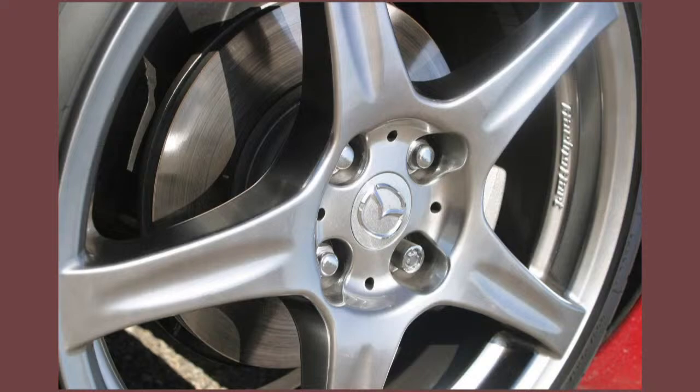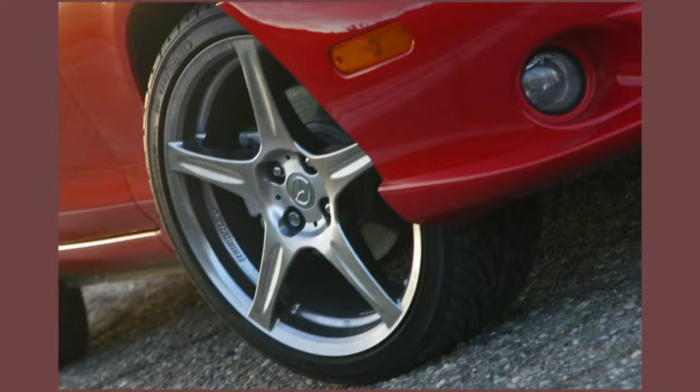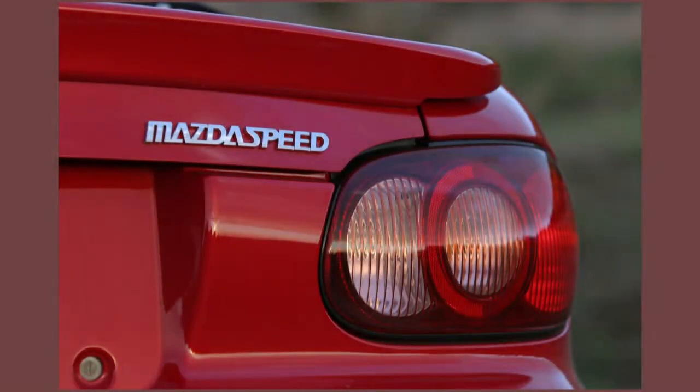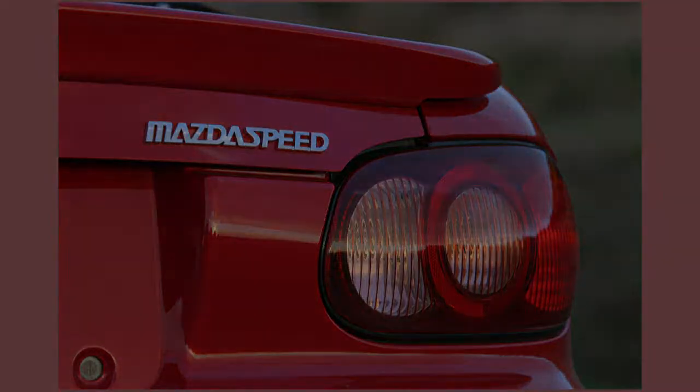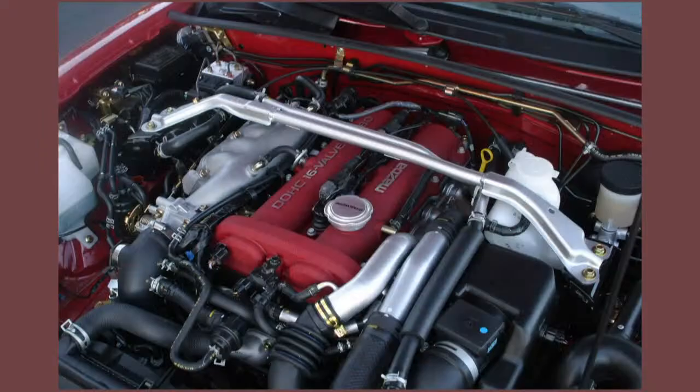What set the Mazda Speed Miata apart from its standard counterpart were its upgraded brakes, limited slip differential, and sport-tuned suspension. These enhancements transformed the already agile Miata into a corner-carving machine that begged to be pushed to its limits. And let's not forget about that turbocharged goodness under the hood. The Mazda Speed Miata's turbocharged engine delivered a punchy power band that kept you glued to your seat as you raced down the open road, top down, and wind in your hair.